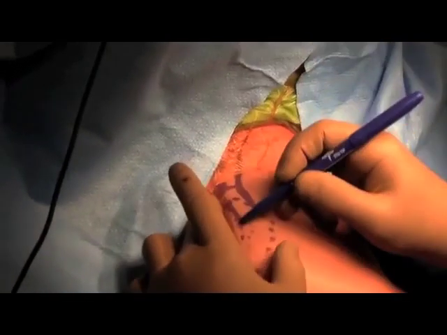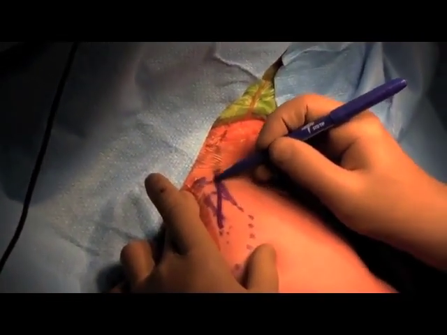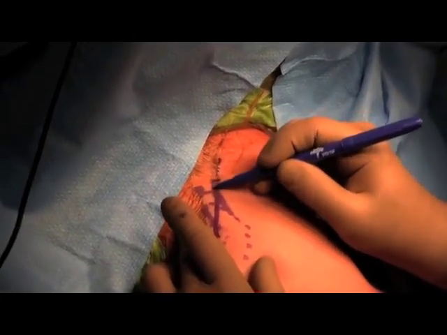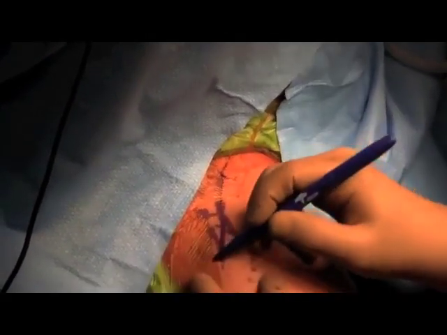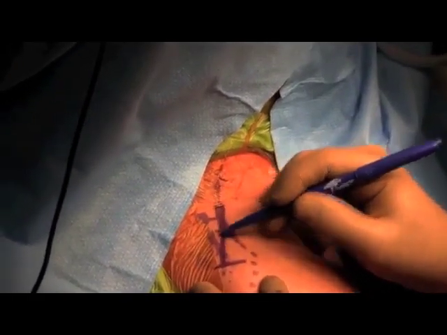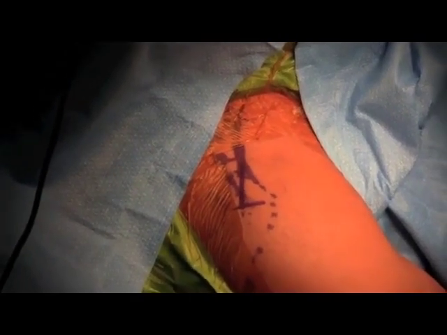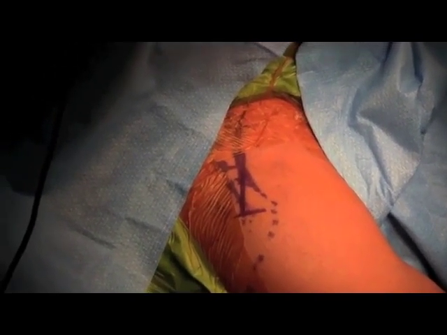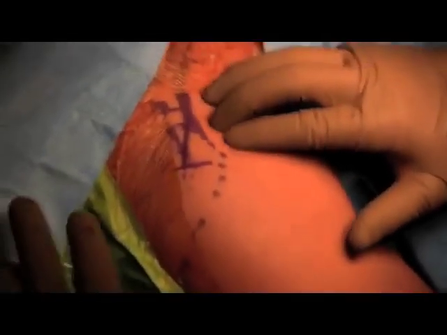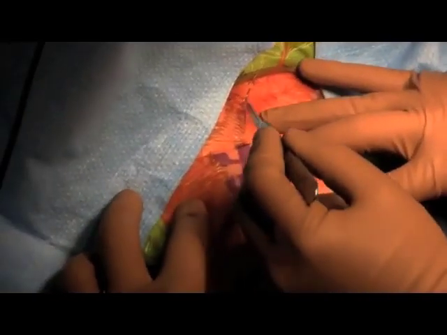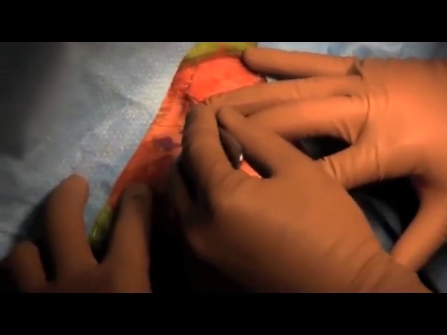The clavicle and associated landmarks are palpated. The incision line follows the length of the clavicle and is centered over the fracture site. The skin is incised down to the platysma muscle. The supraclavicular nerves may be preserved if identified.